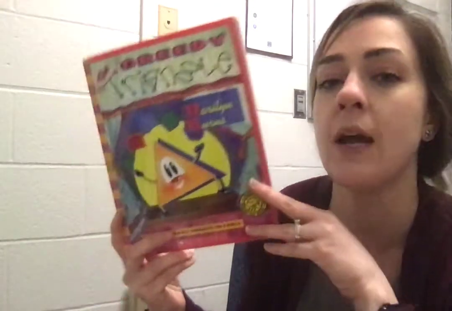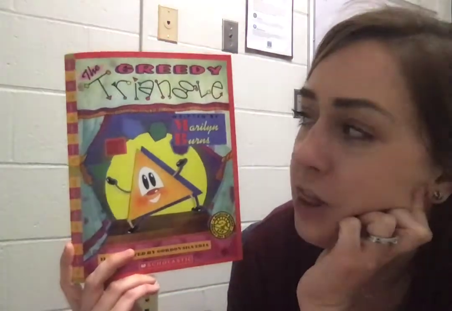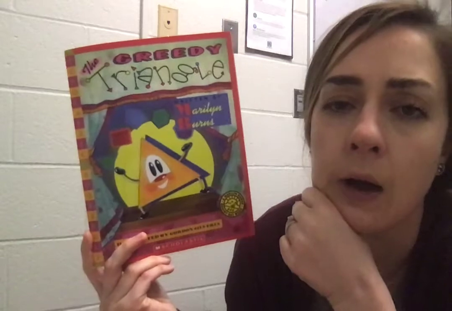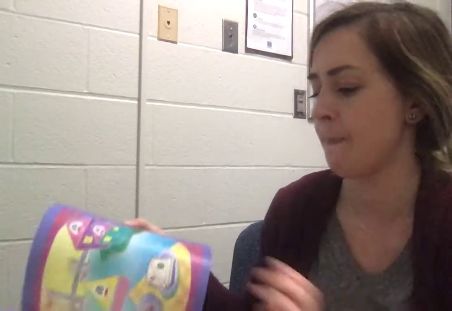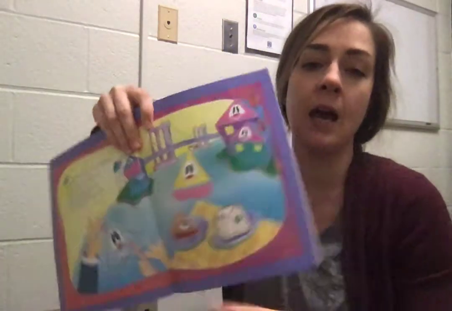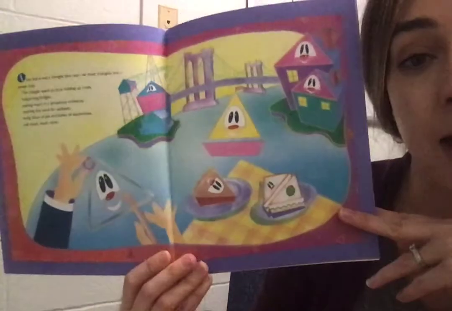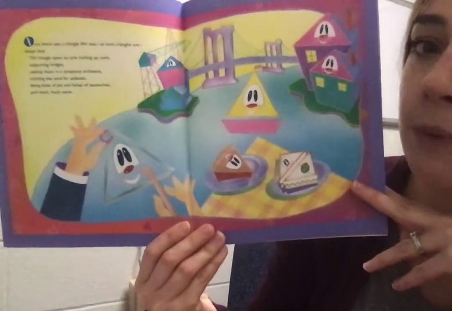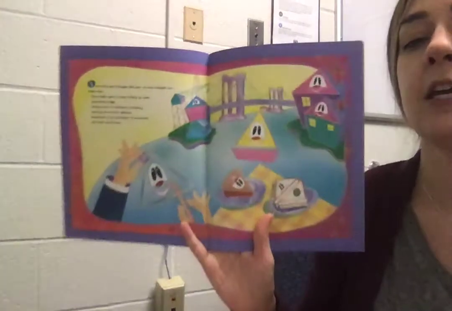So the Greedy Triangle. What do you think? Let's make a prediction. What do you think this triangle wants more of? Why might it be greedy? Let's see. I also want you to pay attention to the pictures that the illustrator has drawn because this might give you a good idea about what you might want to draw using a shape. All right, here we go.